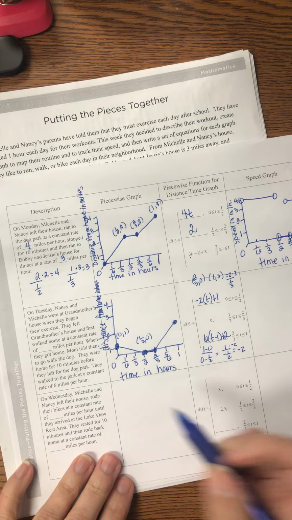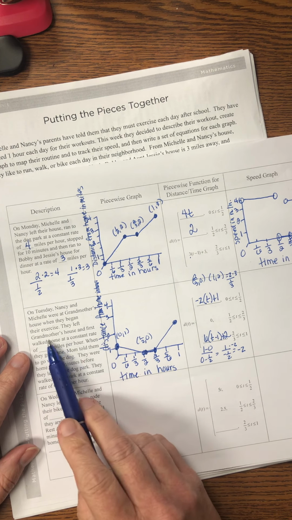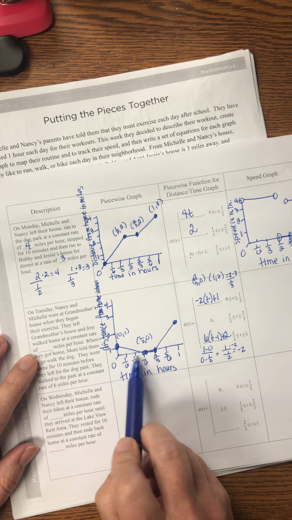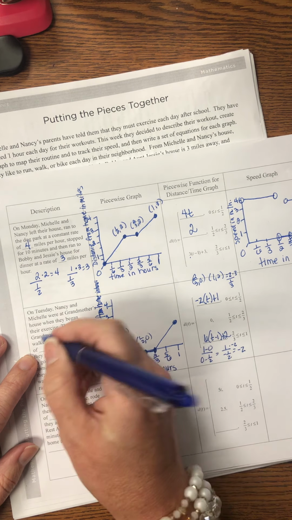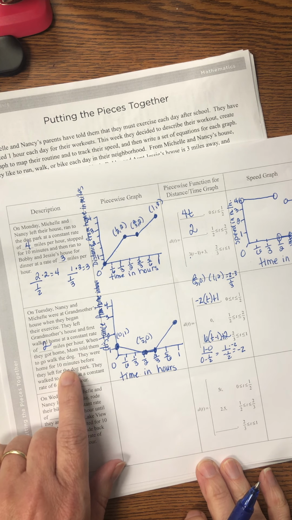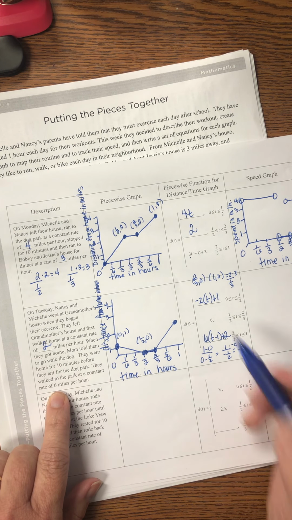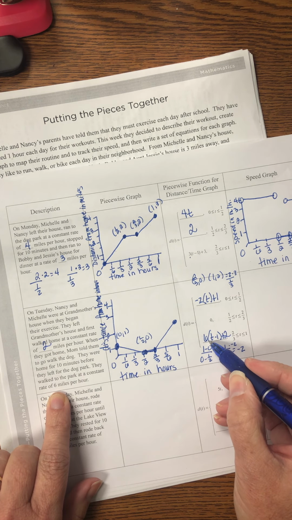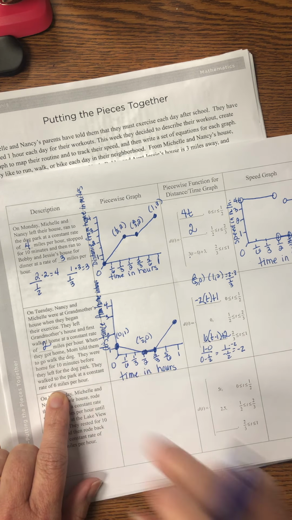Okay, so if you go over here and fill in your information, they left Grandma's house and first walked at a constant rate of, now the slope of this line is -2, but your speed needs to be positive. Then they waited at home for 10 minutes, and then they walked to the dog park, which will be your third interval. The slope of the third interval is 6, so that means that they'll be going 6 miles an hour there.